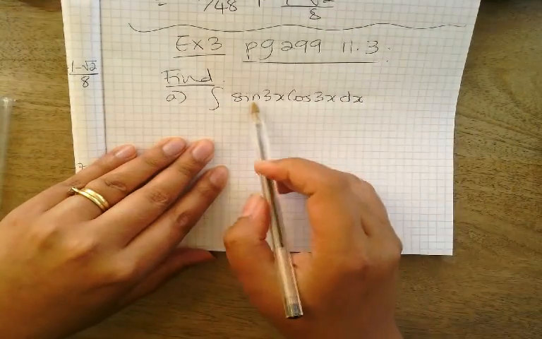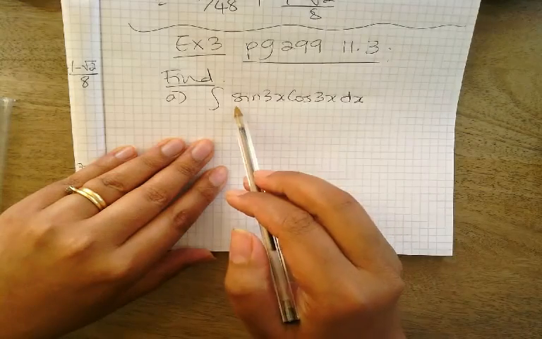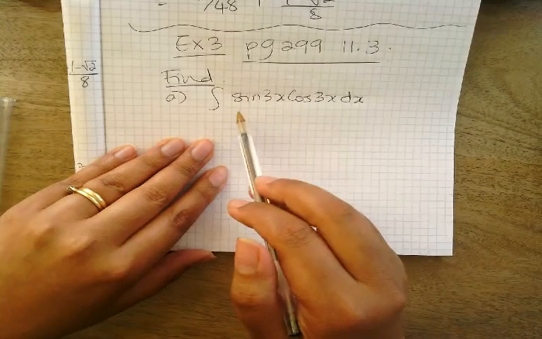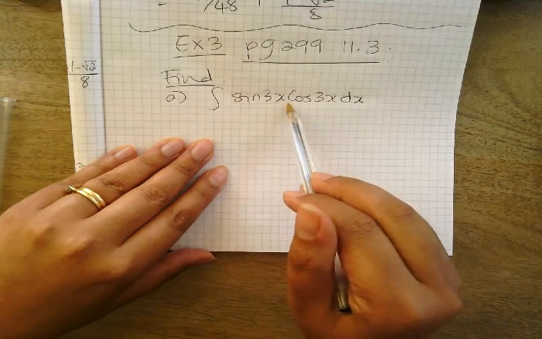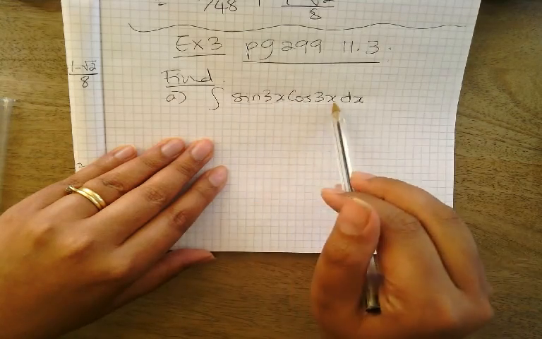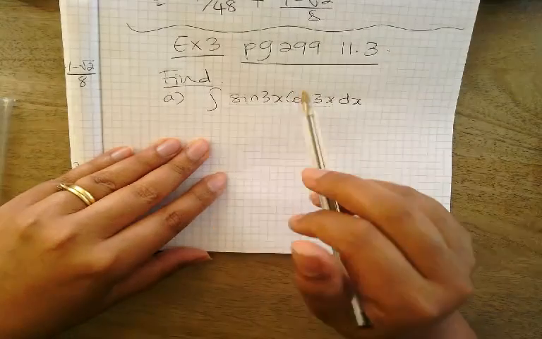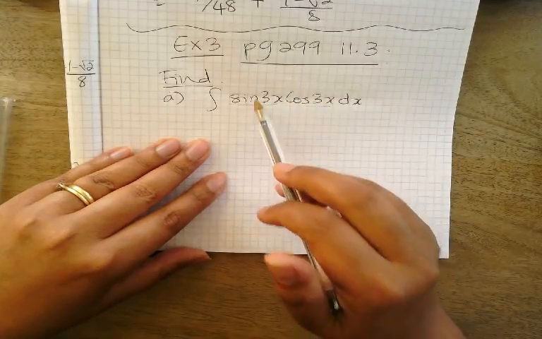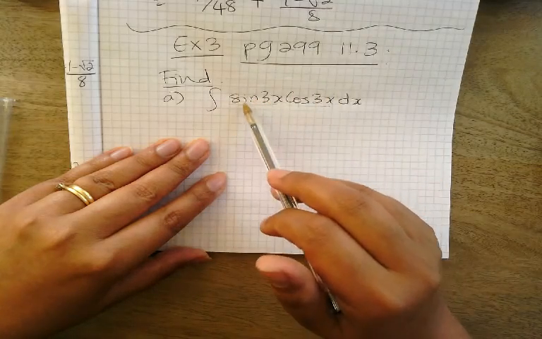So I've got sine 3x cos 3x dx. Now I don't know any rule that's going to help me integrate this, where sine 3x is a product with cos 3x. Whereas in differentiation you could have just used the product rule straight away, in integration you've got to find out what trig identity is going to help you to integrate this.